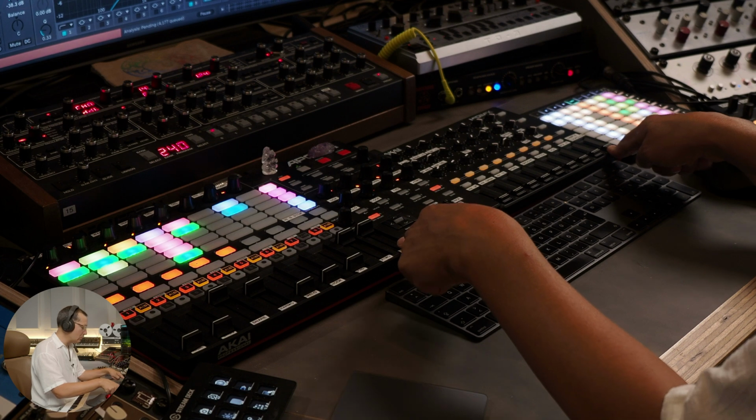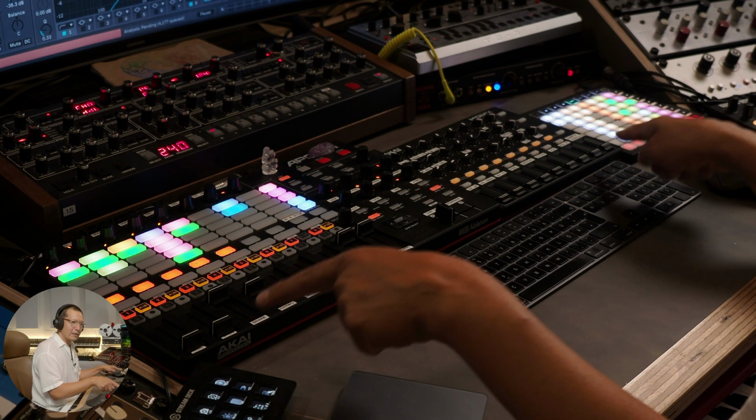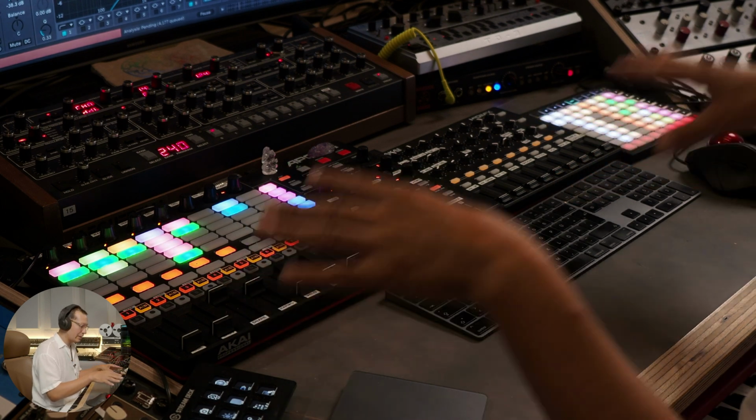It should always be at 0. So with this amount of faders, I'm able to basically control an entire track, both in the studio while producing, but also on stage, which is perfect.